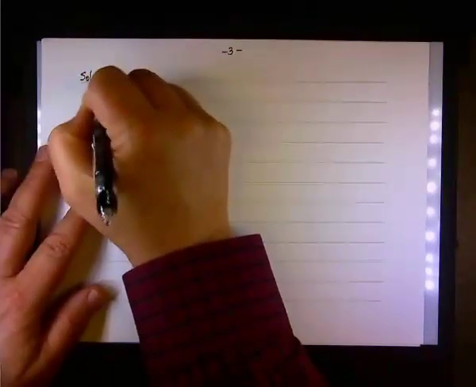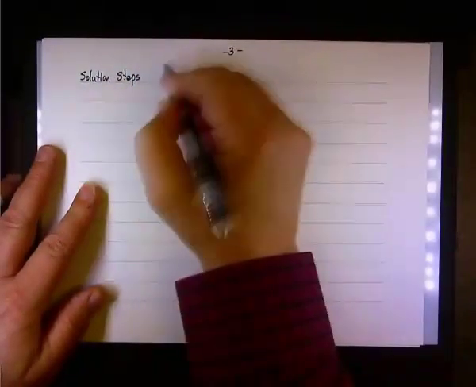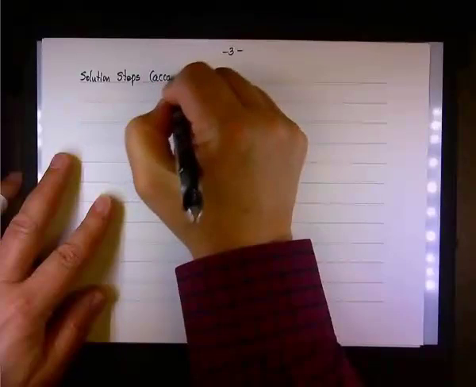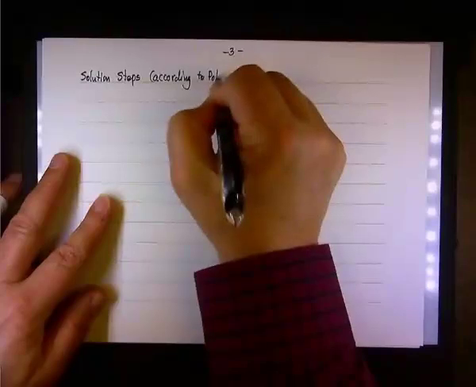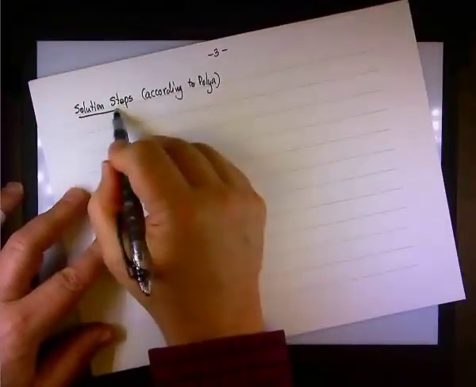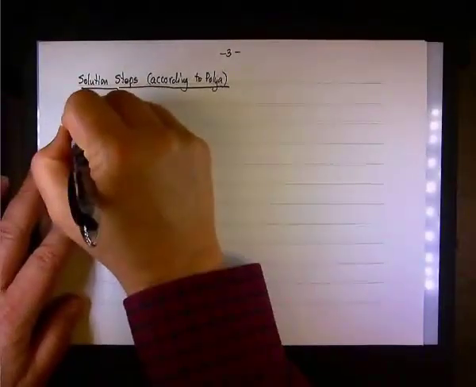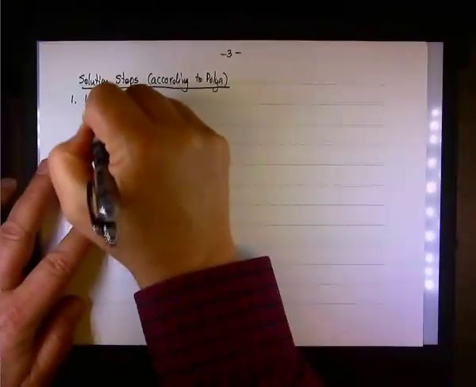The optimization solution steps, according to Polya. And if you're interested, Google his name. This is a 20th century mathematician from Hungary, as I said. So the steps would be, first, understand the assignment.